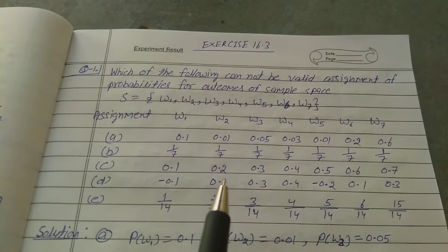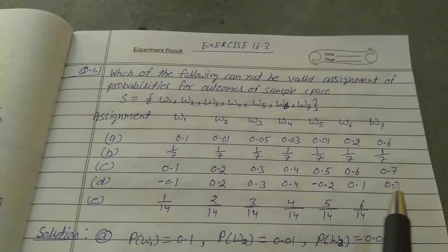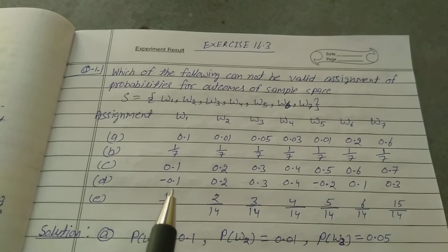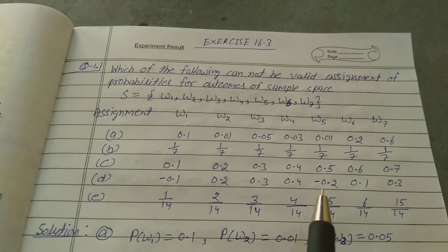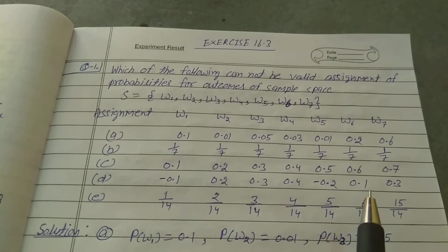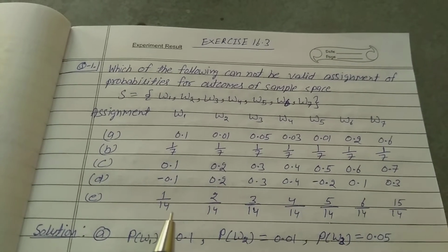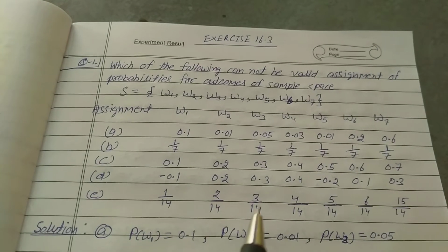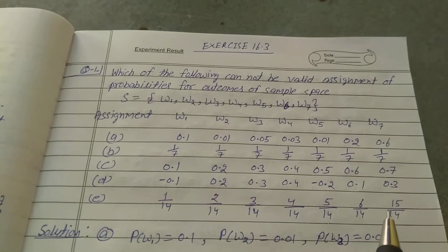C: 0.1, 0.2, 0.3, 0.4, 0.5, 0.6, 0.7. D: minus 0.1, 0.2, 0.3, 0.4, minus 0.2, 0.1, 0.3. E: 1/14, 2/14, 3/14, 4/14, 5/14, 6/14, 15/14.